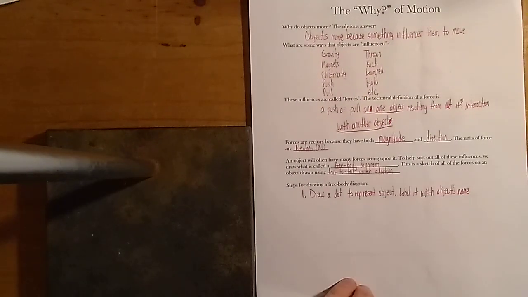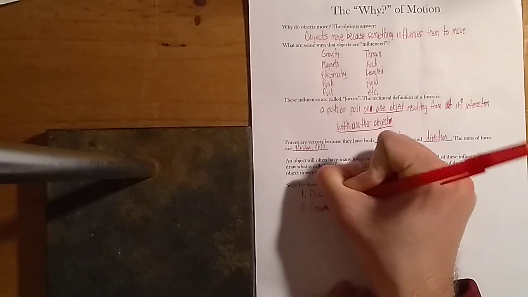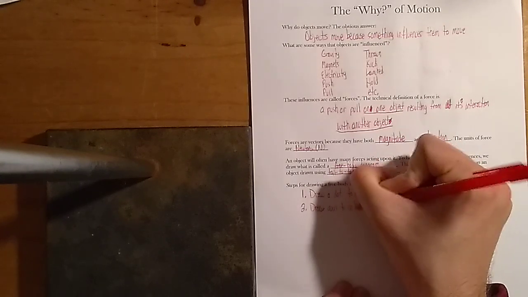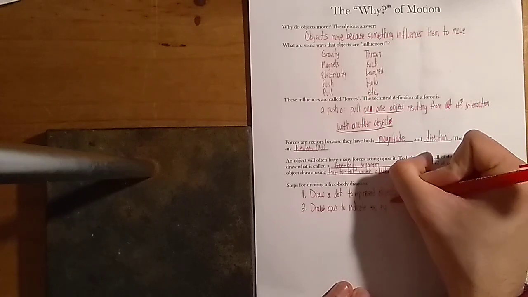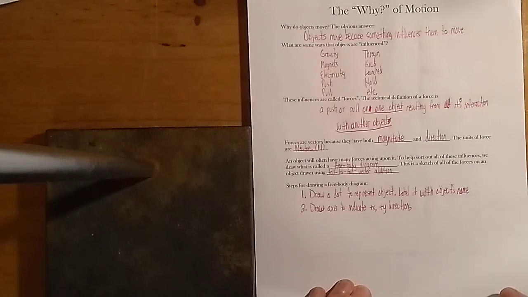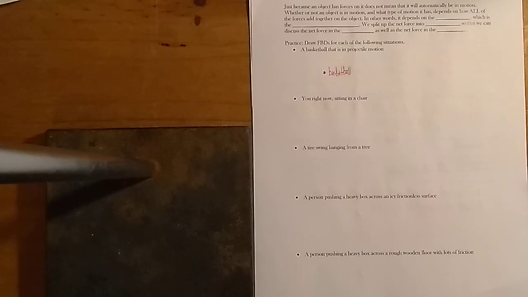Step number 2 is to draw an axis to indicate the positive x and the positive y directions. We've actually done a little bit of indicating positive x and positive y directions already in the kinematics unit, where we said that, especially when we got into free fall and projectile motion, you have to define what you want to be the positive direction and the negative direction. That's going to be the same here. We want to define those directions.